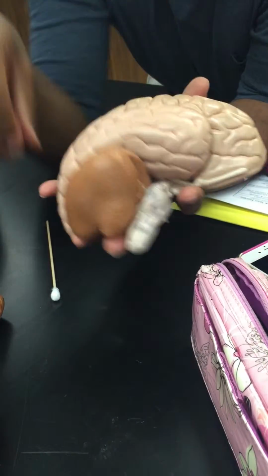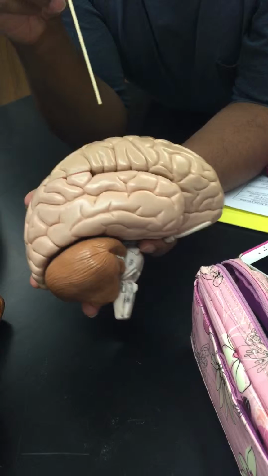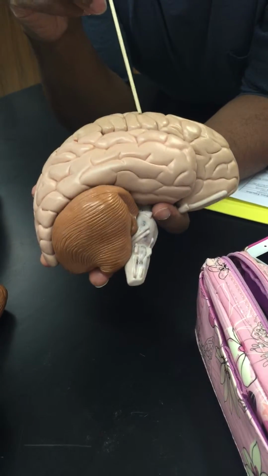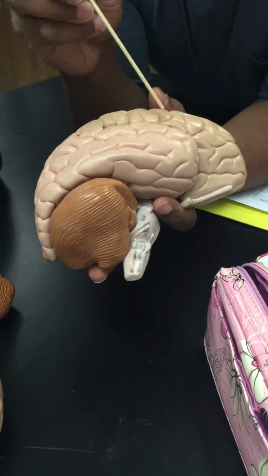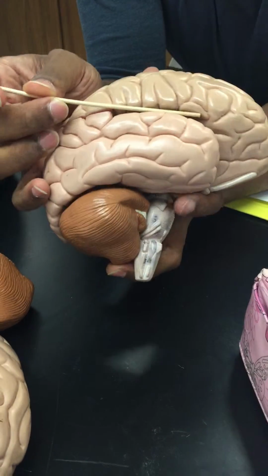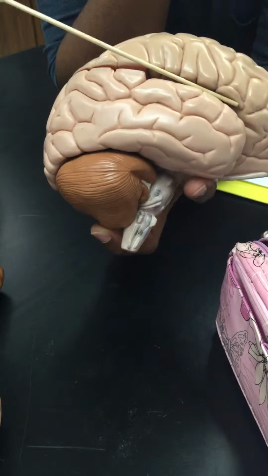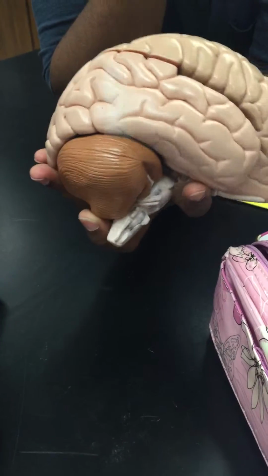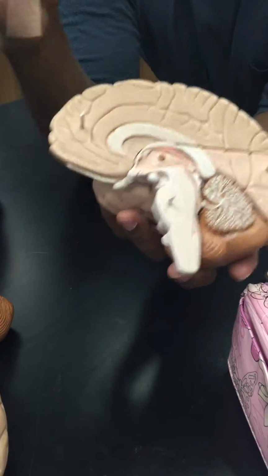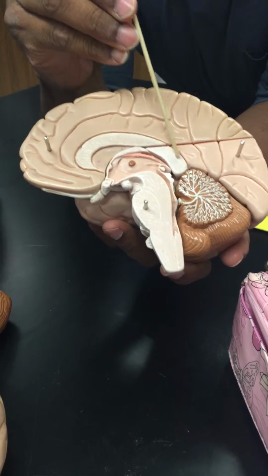Lateral sulcus. The lateral sulcus between parietal lobe and temporal lobe, this groove right here on the side. Lateral sulcus. Corpus callosum. Corpus callosum is number 10. It's white matter. This arch right here.